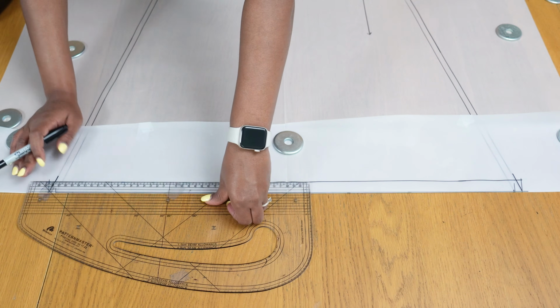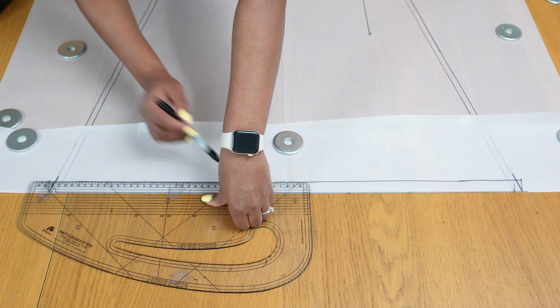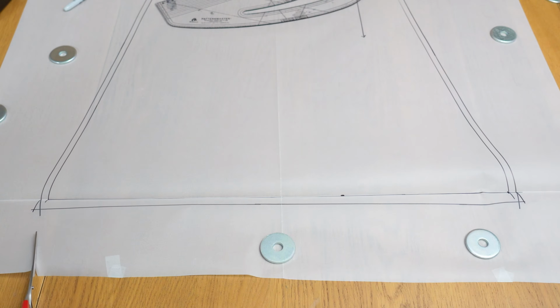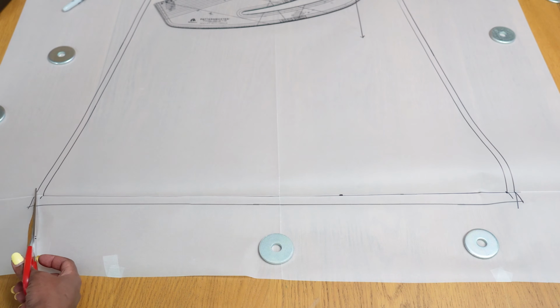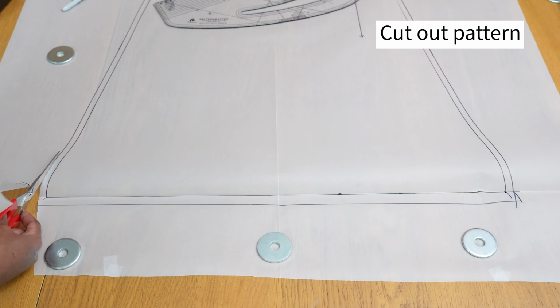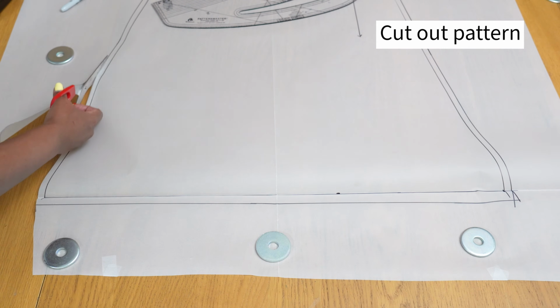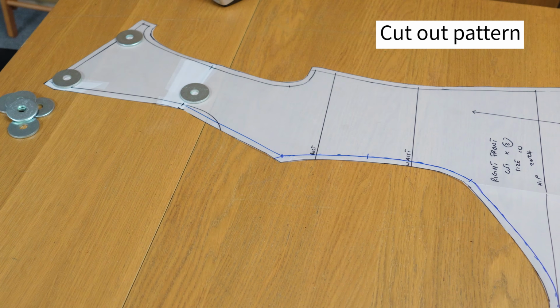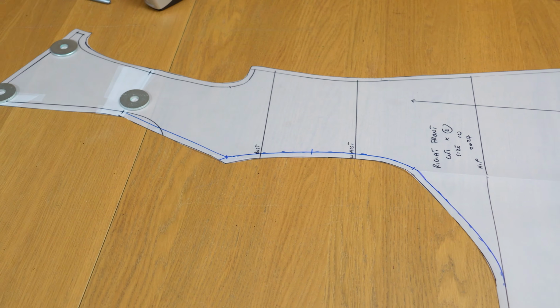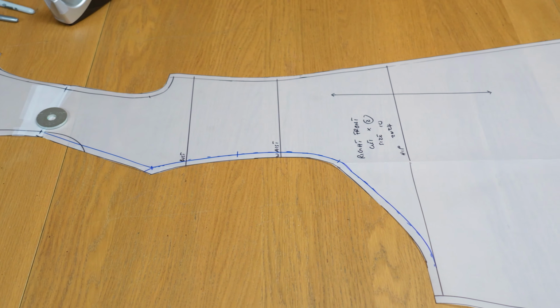This I am drawing across like so, and once I have it drawn in place, I'm going to go ahead to cut out this other side of my front dress pattern, ready to be changed, ready to be adapted to add all of the ruching and the gathering that the dress has on that side of it. Now this is what it looks like so far.